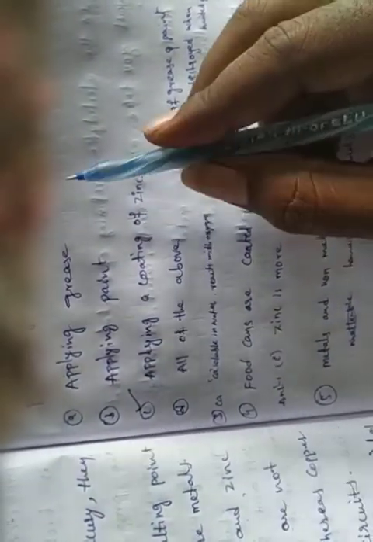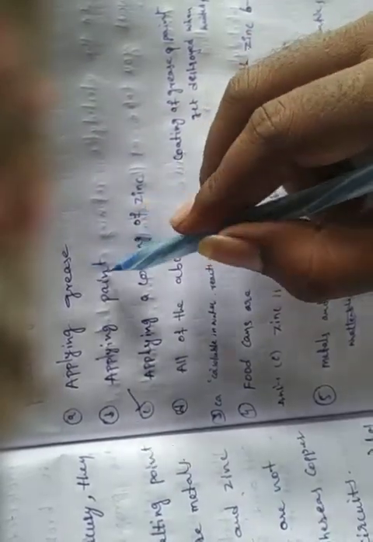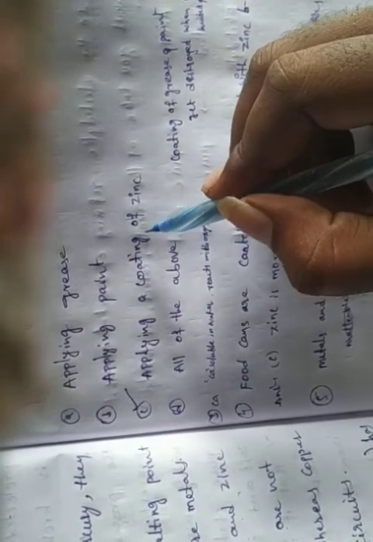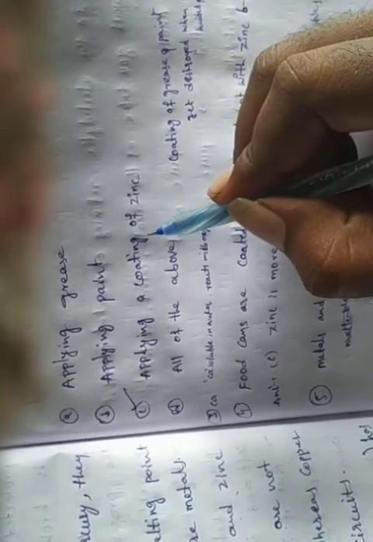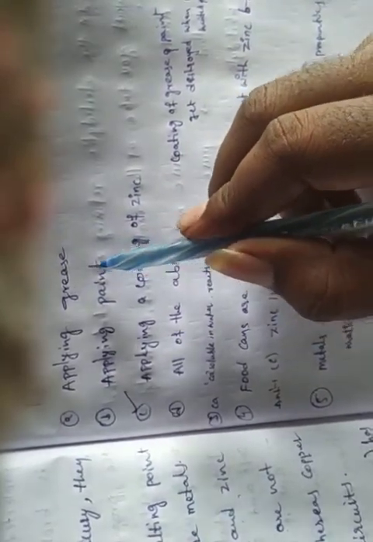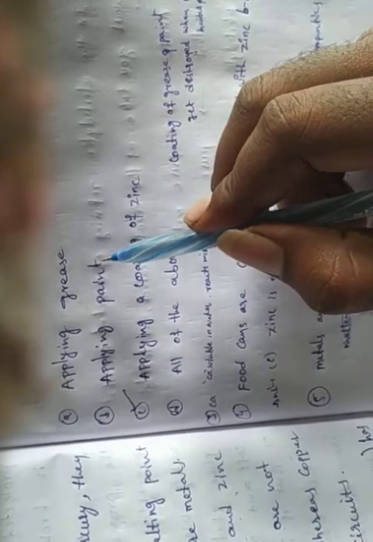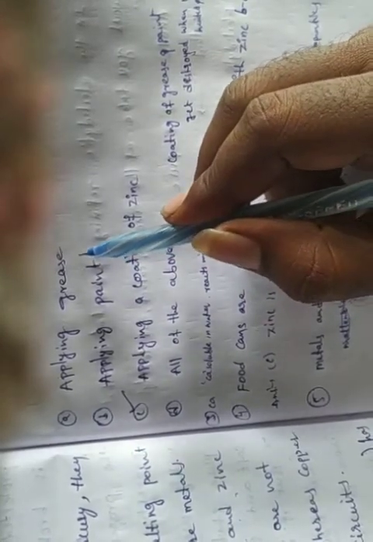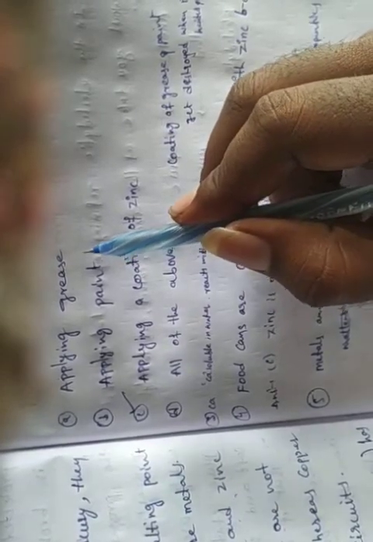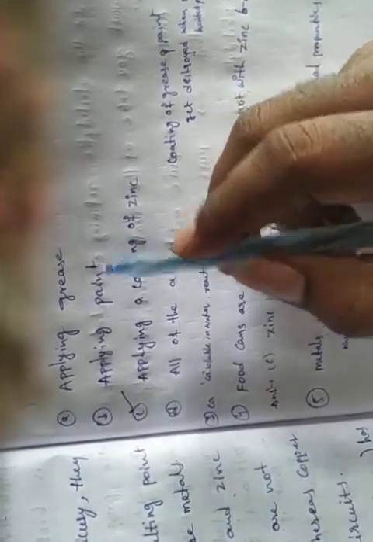Why are we using only the coating of zinc? What about the grease and paint? The coating of grease and paint would get destroyed when the pan is heated and washed. If we coat with grease and paint, the coating would be destroyed because the pan is heated and washed again and again.